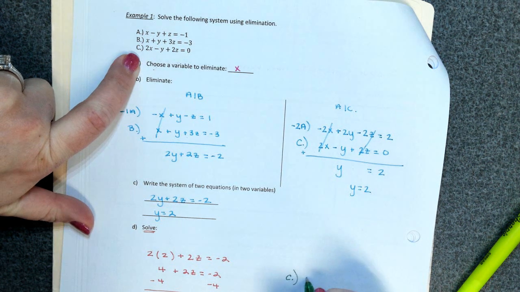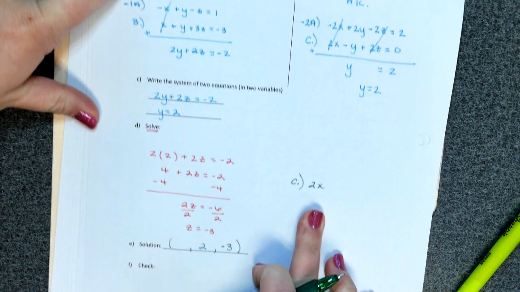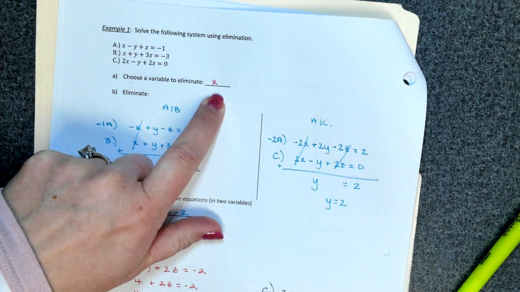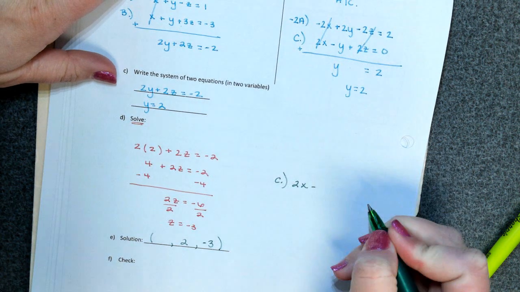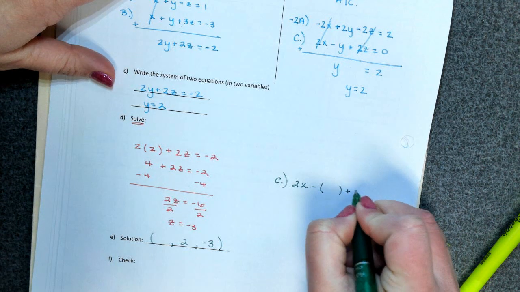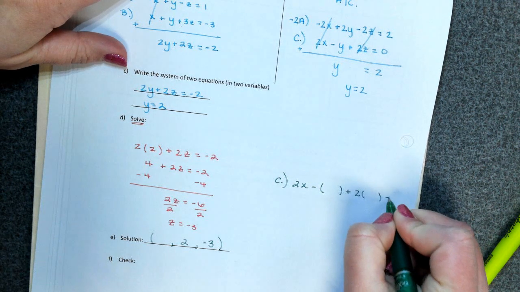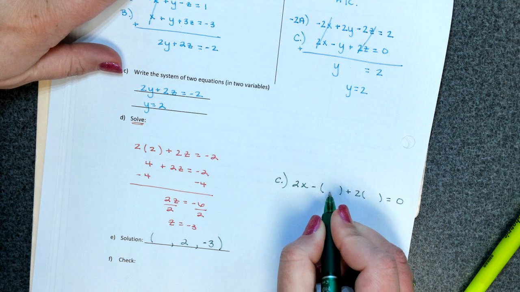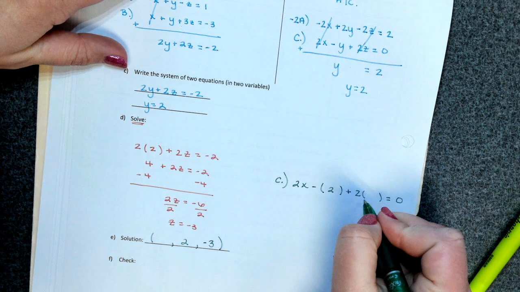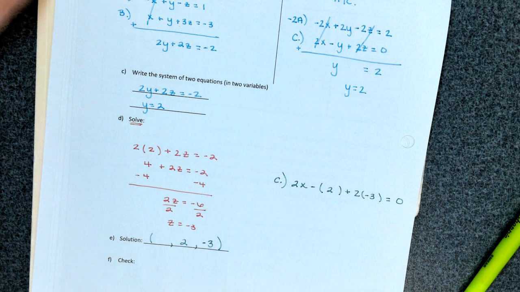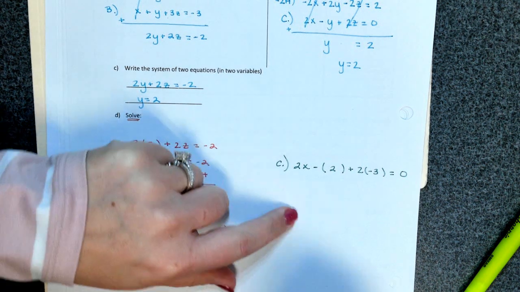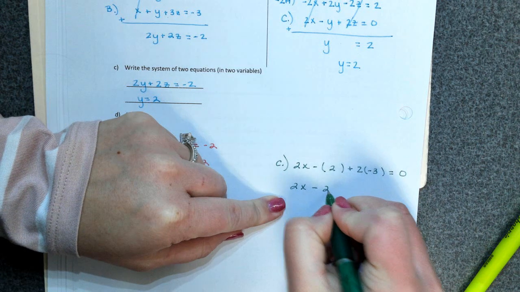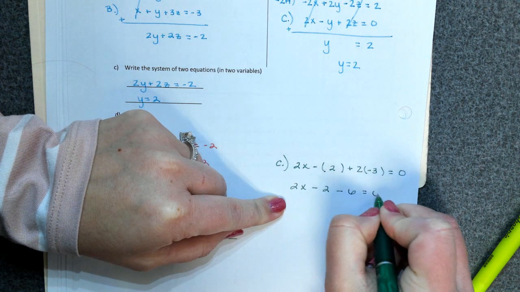So in equation C, we have 2x. X is the variable we don't know. The last variable to find is the one that you originally eliminated. Okay, so we have 2x minus our y value plus 2 times our z value equals 0. Minus the y was 2, the z was negative 3. Okay, now we just have to work at getting x alone. So we have 2x minus 2 minus 6 equals 0.